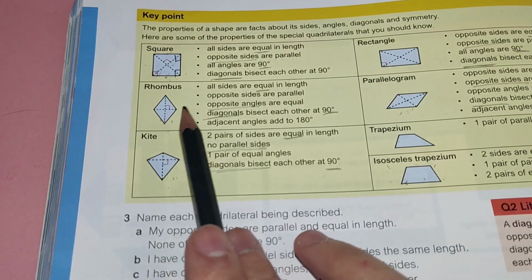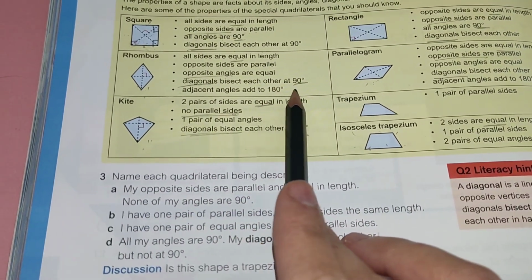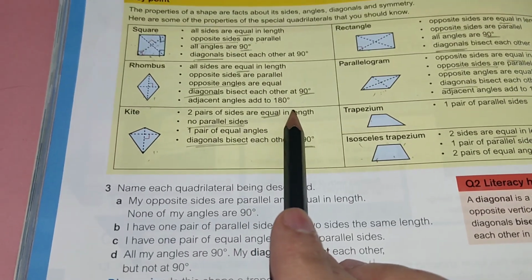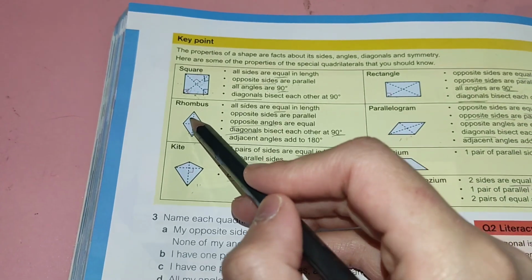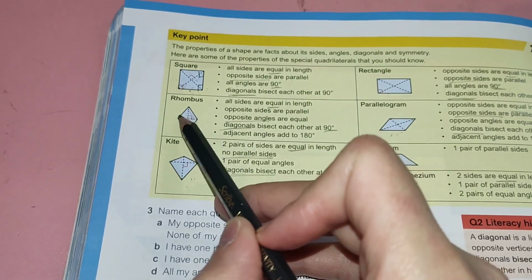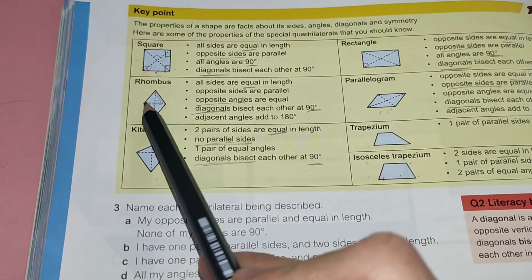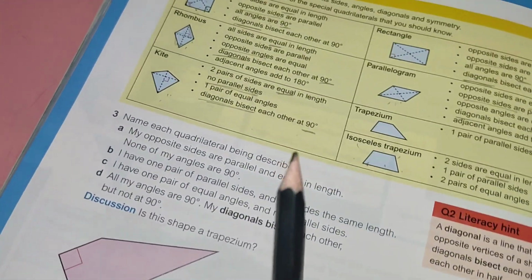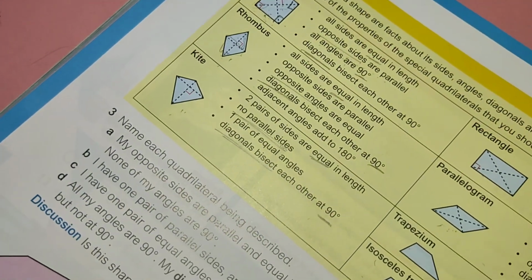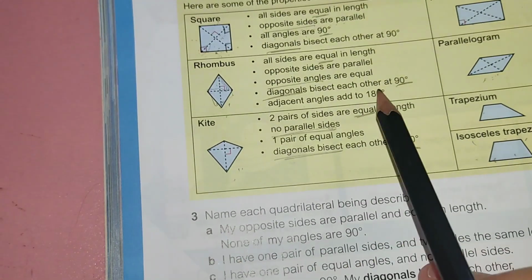Okay, so the rhombus: all sides are equal in length, opposite sides are parallel, opposite angles are equal, diagonals bisect each other at 90, adjacent angles add to 180 degrees. Now what does it mean by adjacent over here? Adjacent means this is a full triangle and this is a full triangle. So this will make up to 180 degrees and this will make up to 180 degrees. And then it's saying diagonals bisect each other, meaning see, this is the diagonal, and if you look at the rhombus a little bit like this, it looks like a diamond shape, but like this, you see the square kind of, like a square parallelogram or something. So this is how it is. Diagonals bisect each other at 90 degrees.